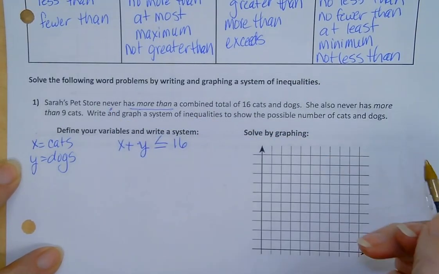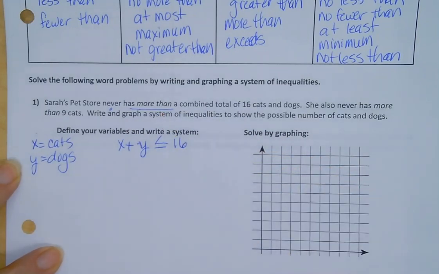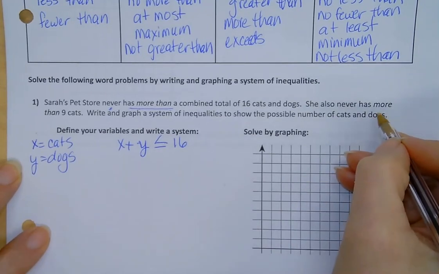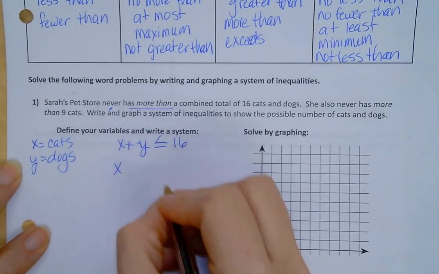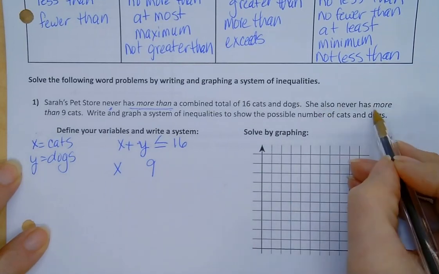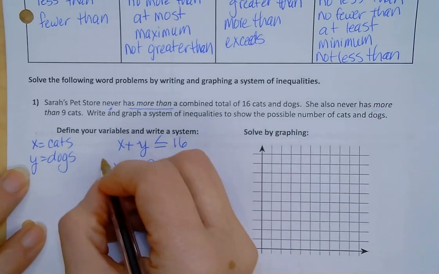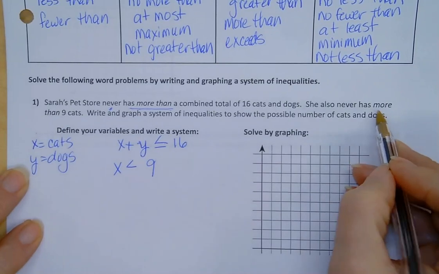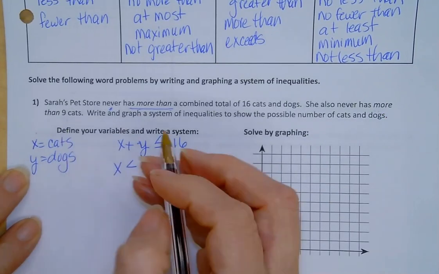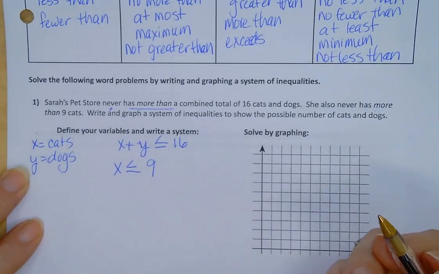With this extra negative, it's a little bit weird. She never has more than 16. Okay, so if that's true, then she will always have less than or equal to 16. The other information I have is just about her cats. Cats, we're calling x, and we have something to do with 9 cats. She never has more than 9 cats. So she has to have fewer than 9 cats. But can she actually have 9 cats? Yeah, she can. It can be equal to 9, because 9 isn't more than 9, it's just exactly 9.